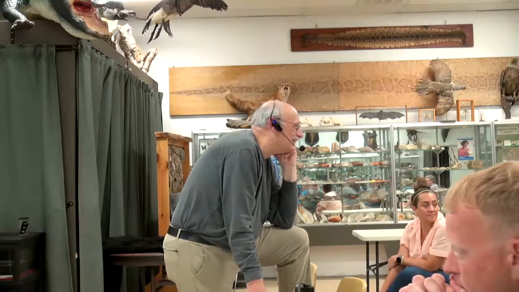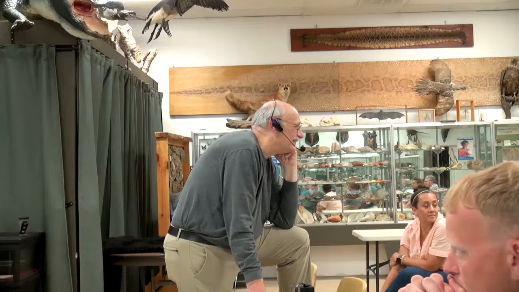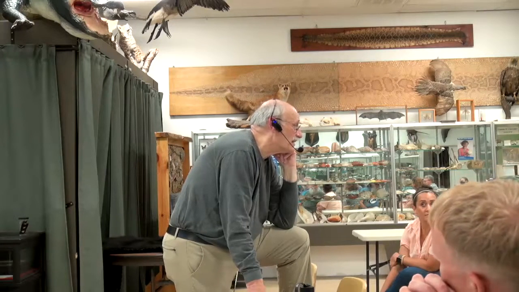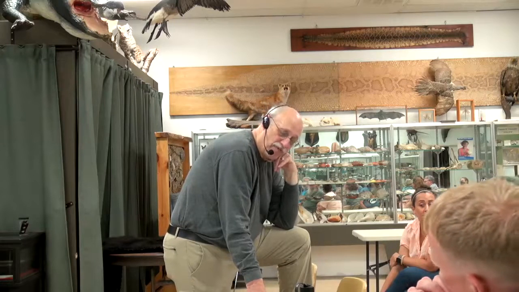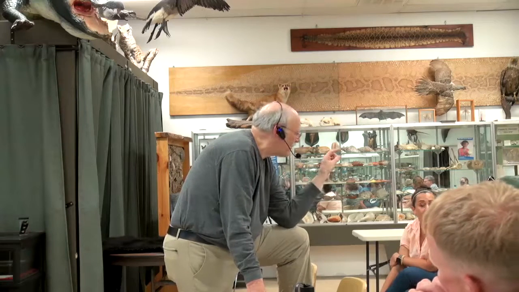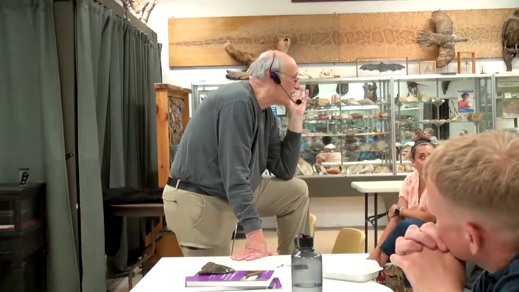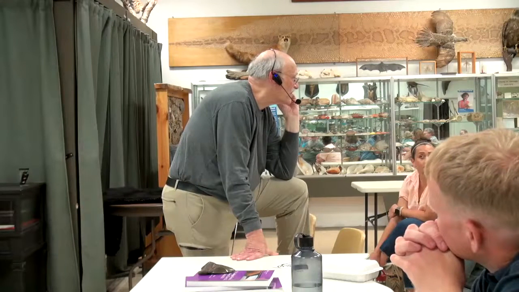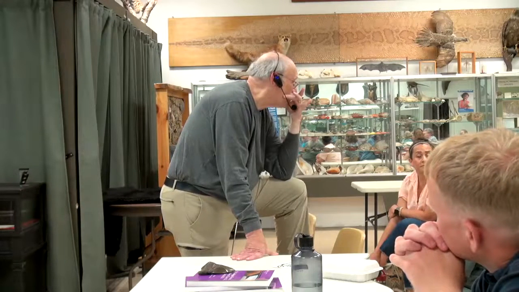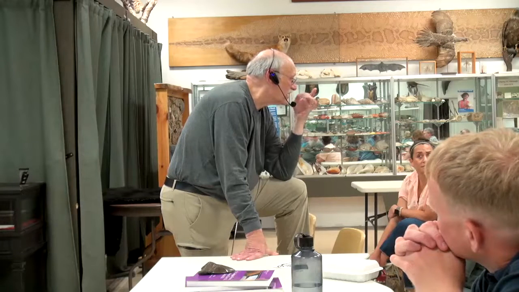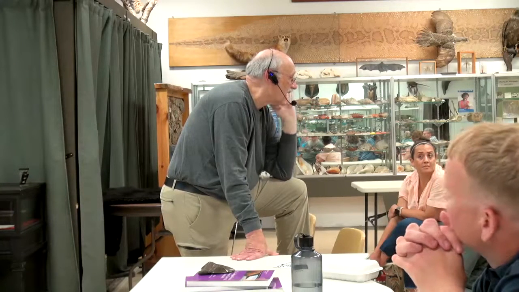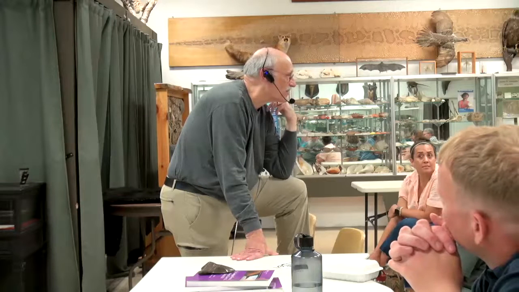How big is the farthest posterior tooth? Posterior for this one is going to be about that high. And those are actually the hardest teeth to find, the posteriors, because sharks don't lose the back teeth as often as the front teeth. The front teeth are doing most of the work, and they actually get replaced more often as they go back in the jaw.